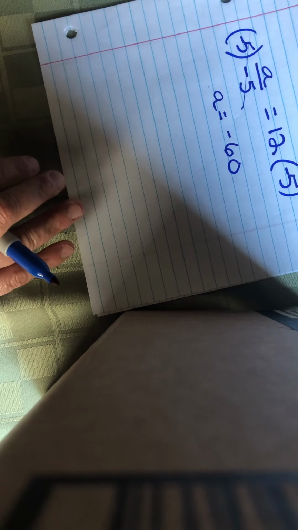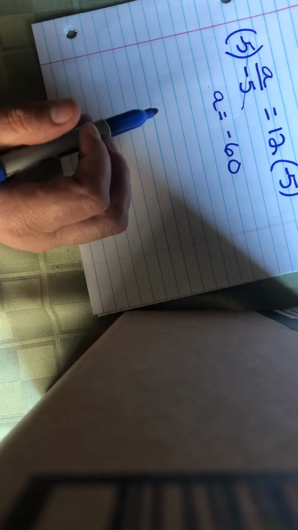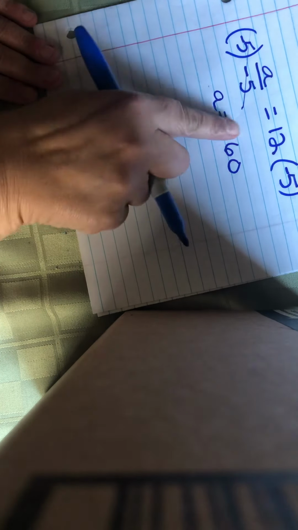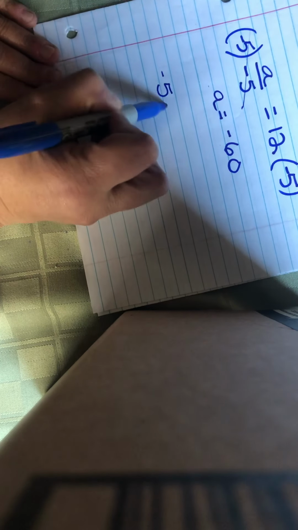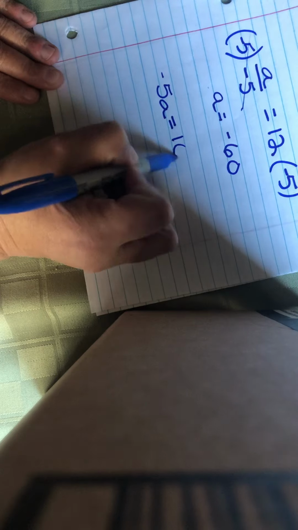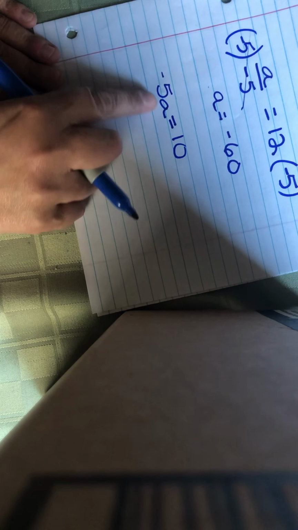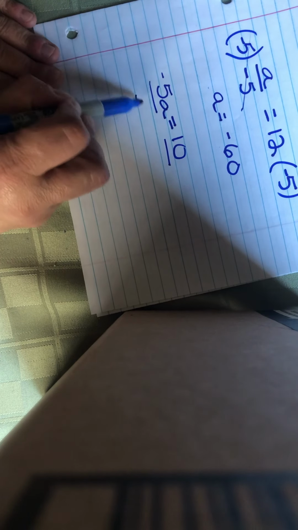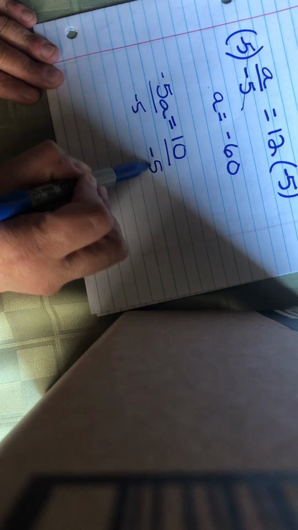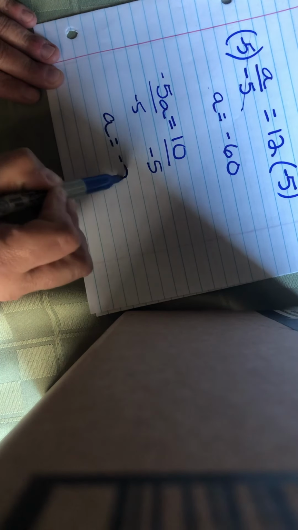The other problem that gave some people troubles was, well, this one wasn't too bad actually. This one probably was the hardest. If you had negative 5a equals 10, this is being held together with multiplication. We're going to do the inverse, which is divide. Remember to divide by that negative. And a is equal to negative 2. Okay, so go ahead and use this feedback and make corrections if you'd like to improve upon your grade.